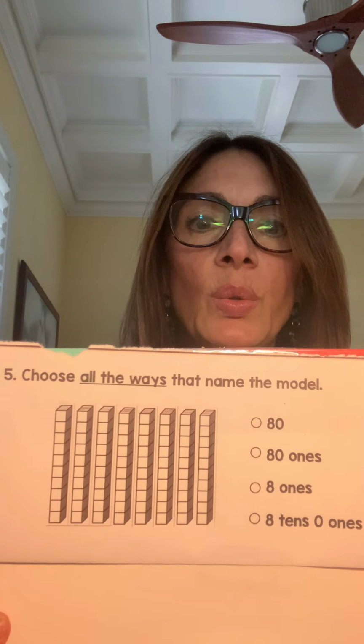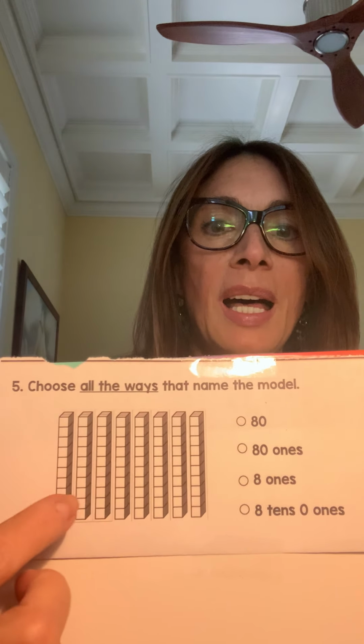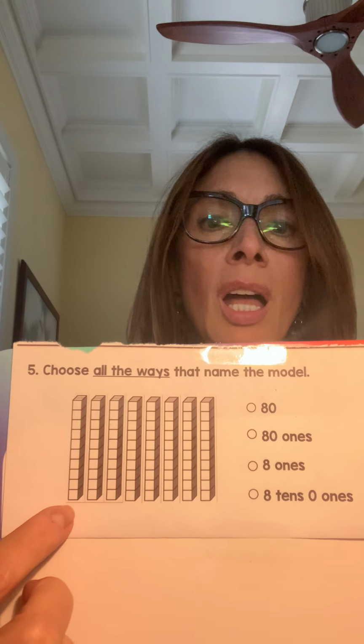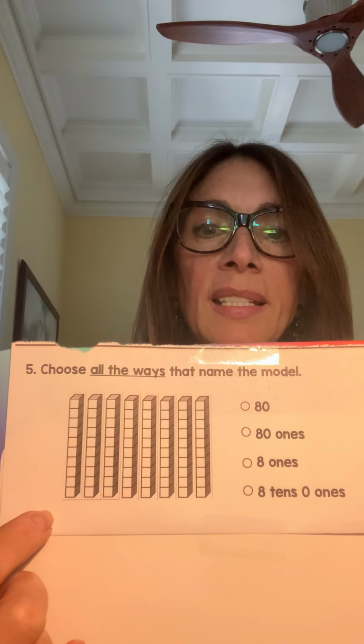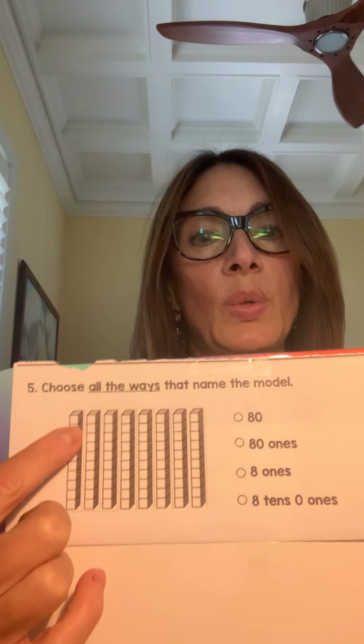So my first little review question is this. It says choose all the ways that name this model here. Well, I know that I have some quick tens here, and they went ahead and they show the little lines.